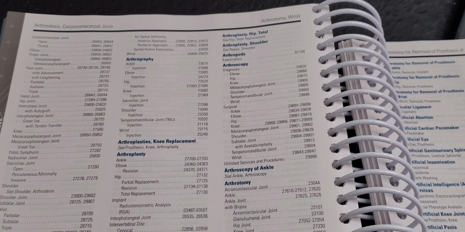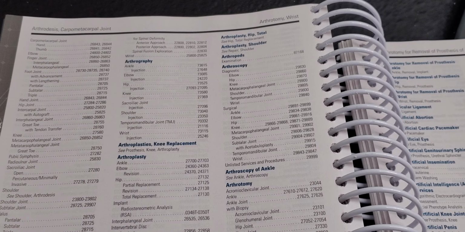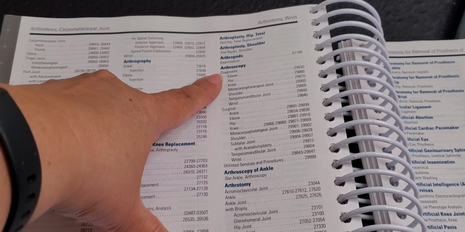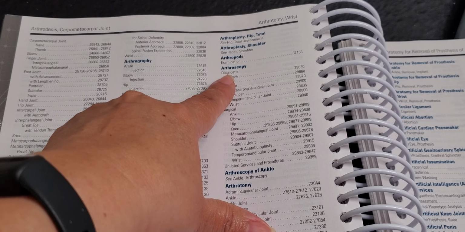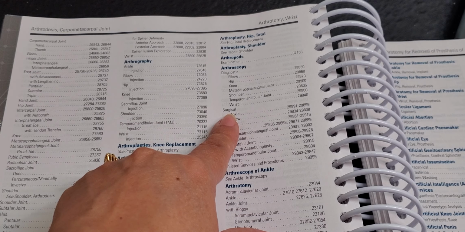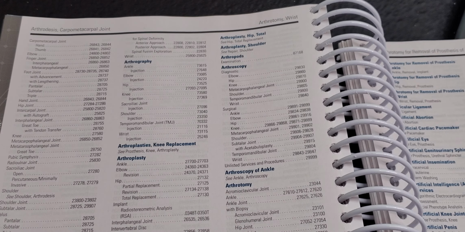So anytime you have an arthroscopic procedure, an endoscopic procedure, or a colonoscopy, that's exactly the procedure you're going to start looking up in the first place. So if we have a patient who's coming in for an arthroscopy, we look right here in arthroscopy. Now you've got to be careful because there are two entries here. There's diagnostic and then there's surgical. So what does that mean?